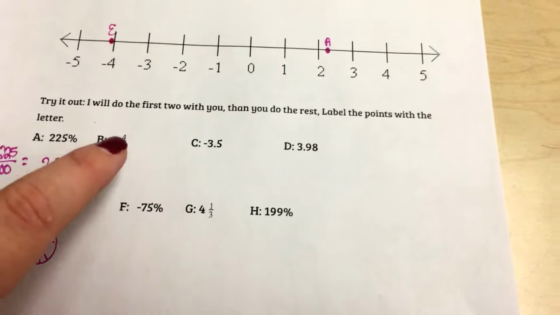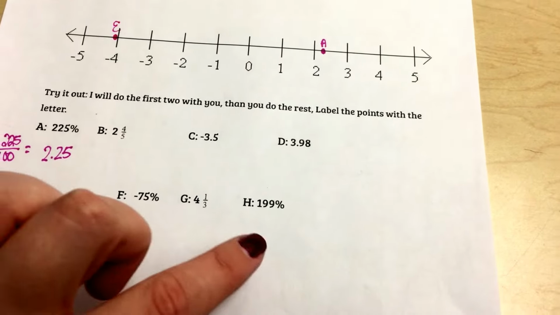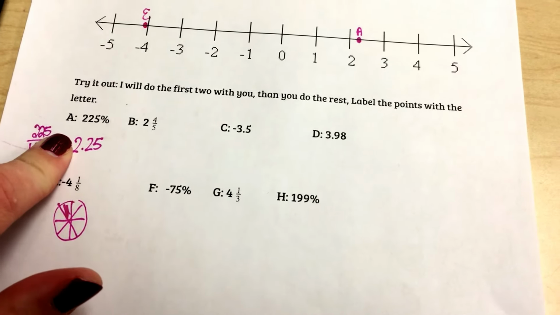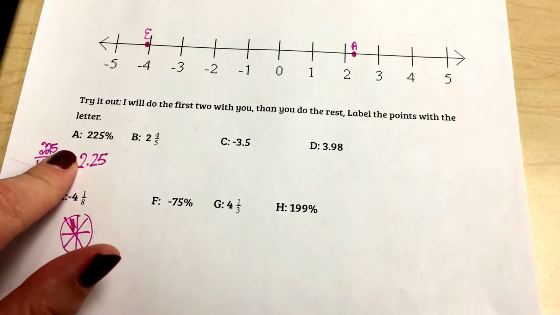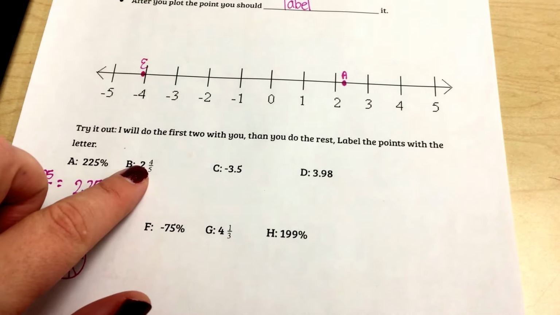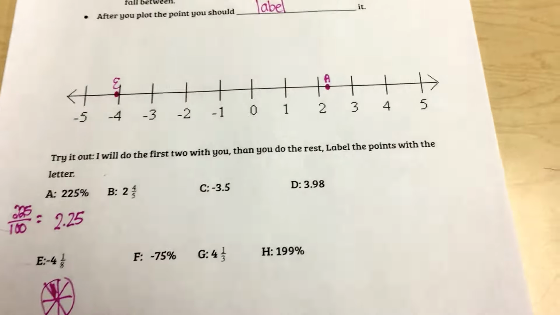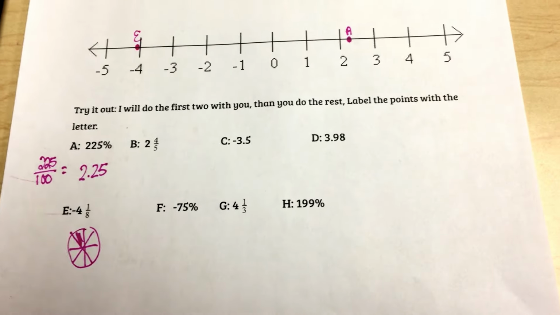All right, you guys are in charge of doing B, C, D, F, G, H. If you would like to convert it to a decimal to make it easier for you to figure out, that is fine. If you can figure it out as a fraction, that is fine as well. Please do this in pencil because you are going to have to fix this.